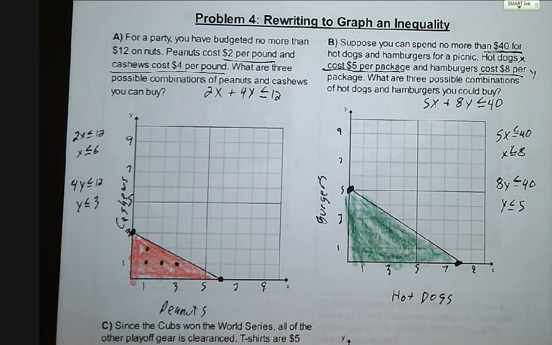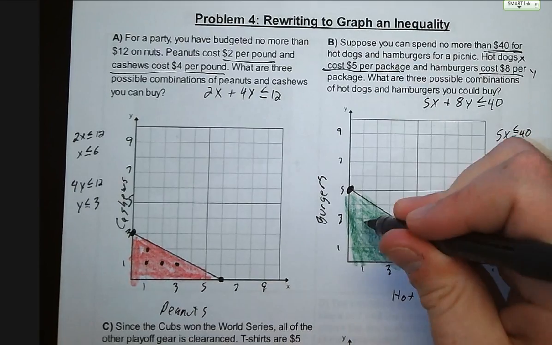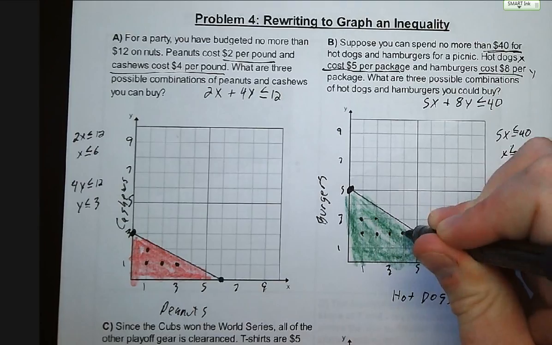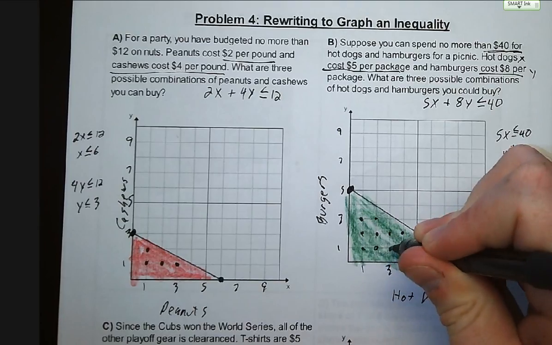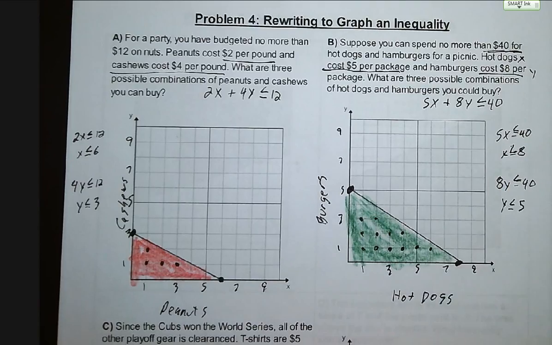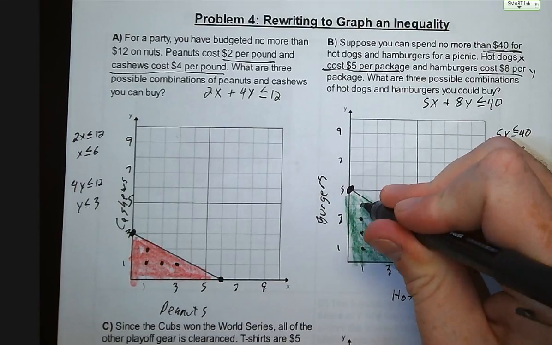Okay? So again, any of the points that are inside here. Now on this one, we would have to go with full packages of hot dogs and hamburgers, so it's only going to be our full points.